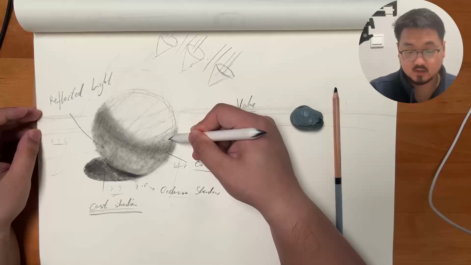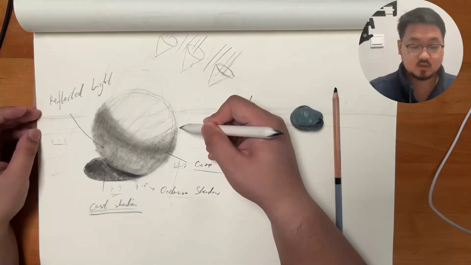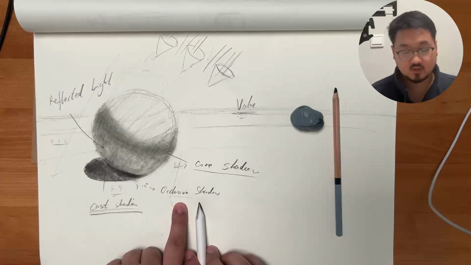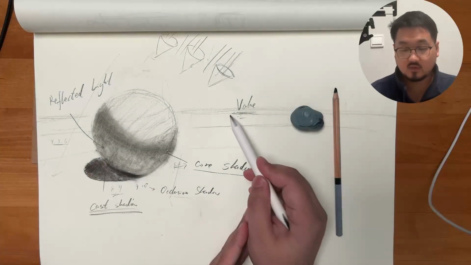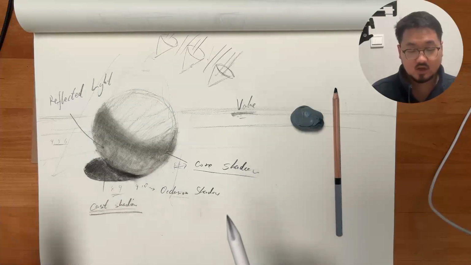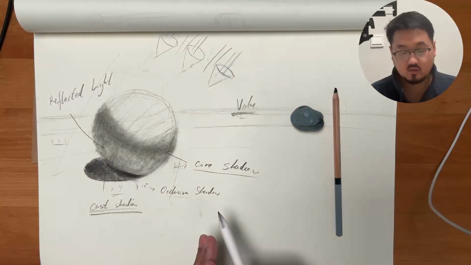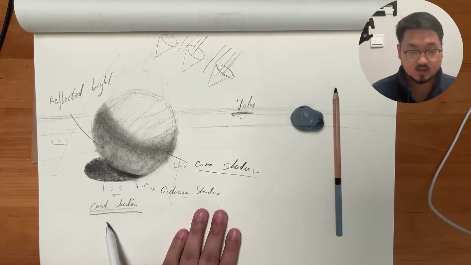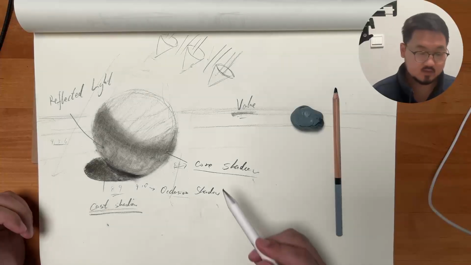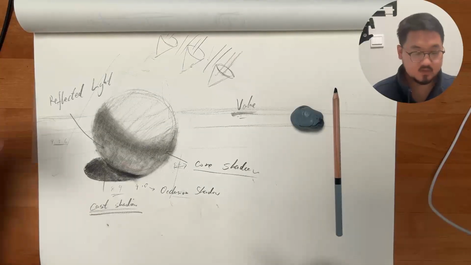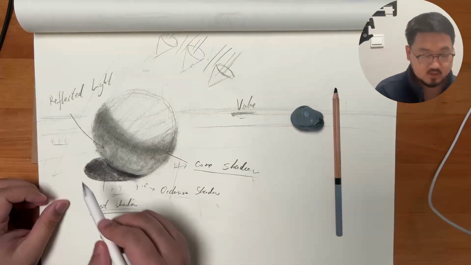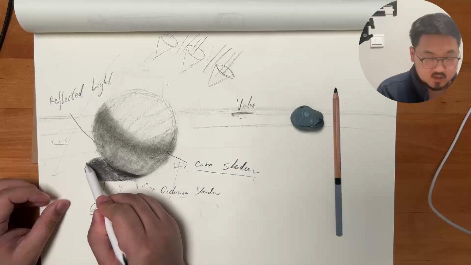You can see that I smudge it upwards. Okay, more defined, and add an occlusion shadow. Okay, so if you use value to rank, you can use the occlusion shadow, cast shadow, and core shadow. Okay, then we can go up, because I think everything going down is already pretty good.